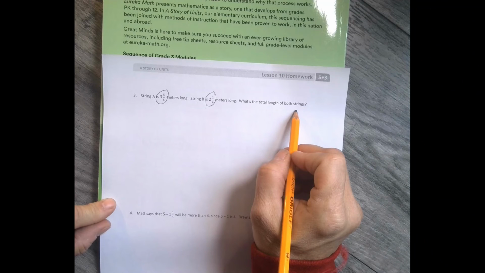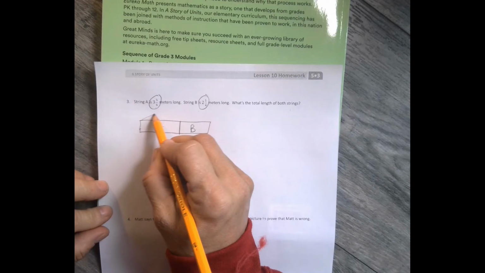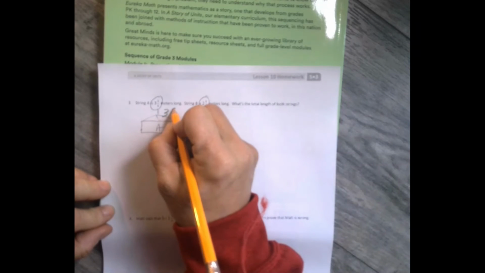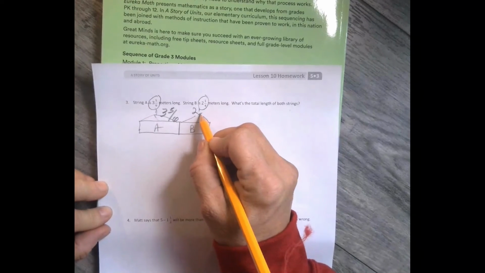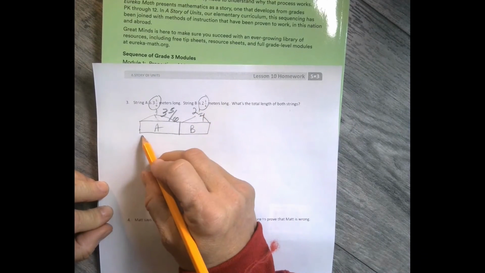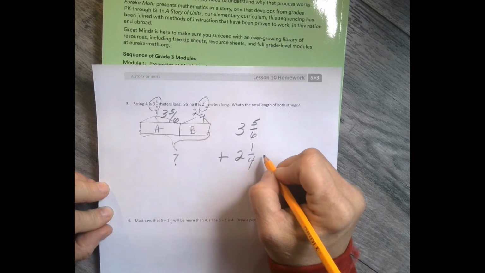I'm going to make a tape diagram, and I know A is a little bit longer than B. So I know A is 3 5/6, and I know B is 2 1/4. So the question is, what are they all together? 3 5/6 plus 2 1/4.